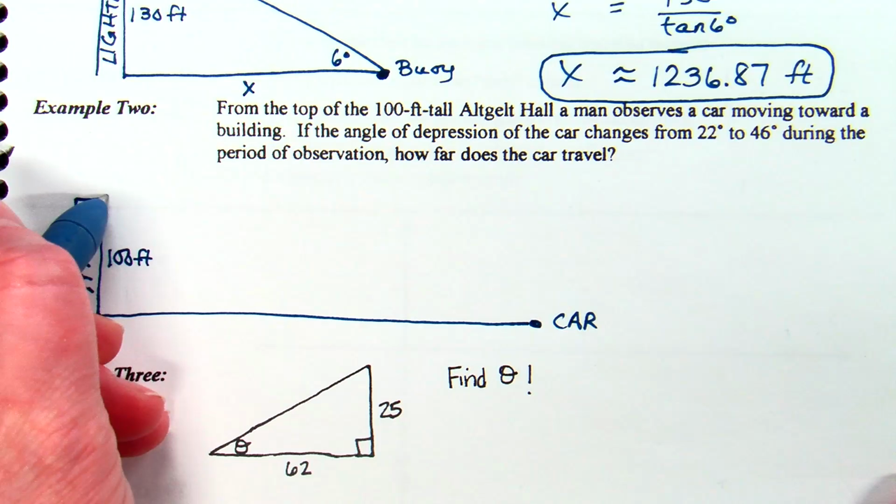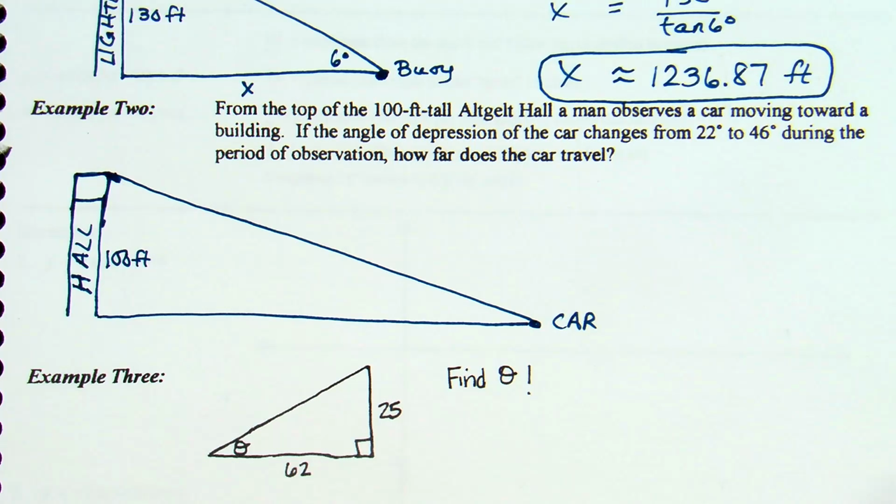Okay, so from the top of this 100-foot tall hall, he observes the car moving toward the building. The angle of depression of the car changes from 22 to 46. How far does the car travel? Notice the car is traveling towards the hall, and we have it in two locations: where it started, and another point where it was observed.